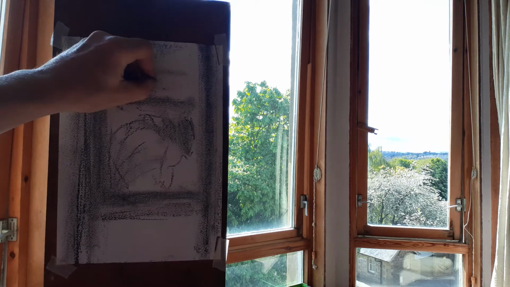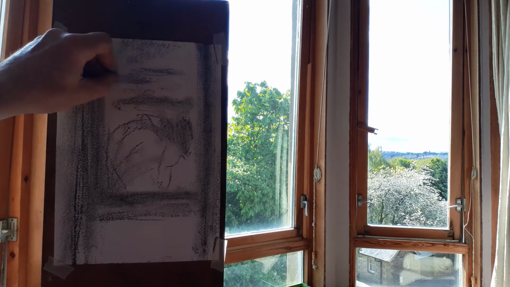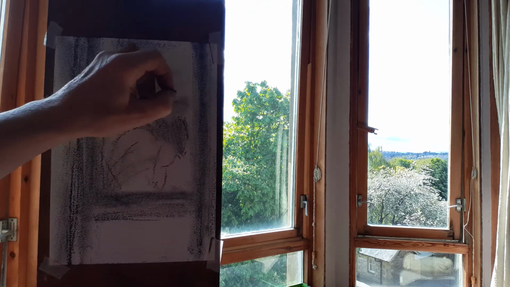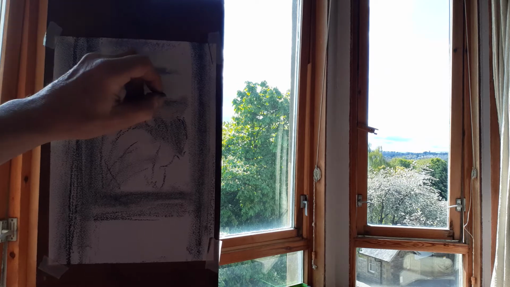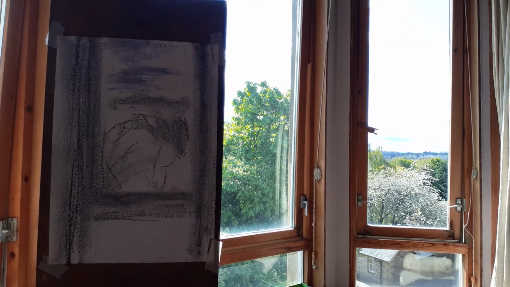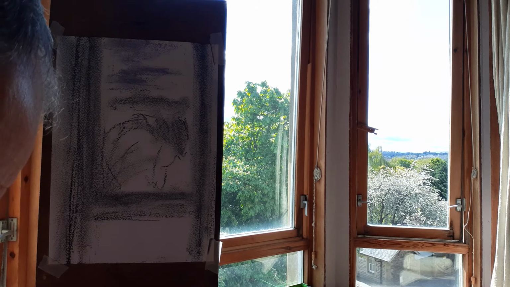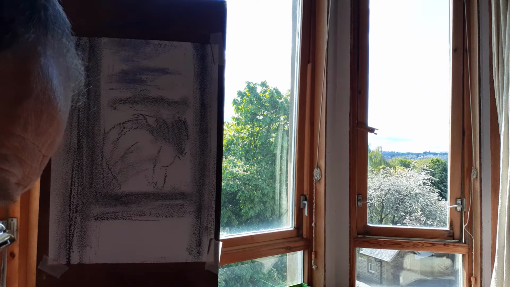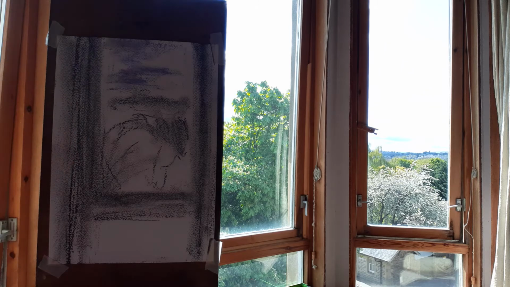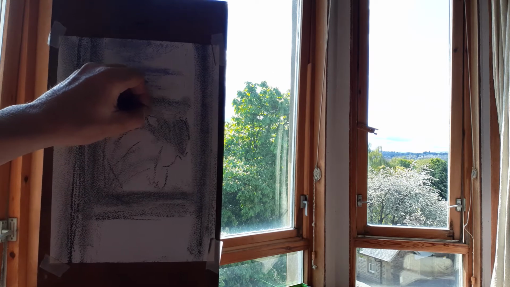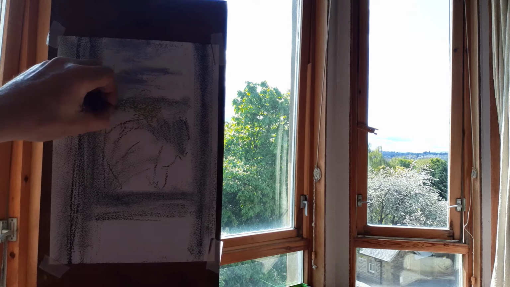So I've got some lilac-y blue, and because I haven't sprayed it, some of this will mix with the charcoal, so that's fine. I'm doing a lot of mixing on the drawing and letting the colour develop gradually. And we've got various greens in here. I've got some of these trees.